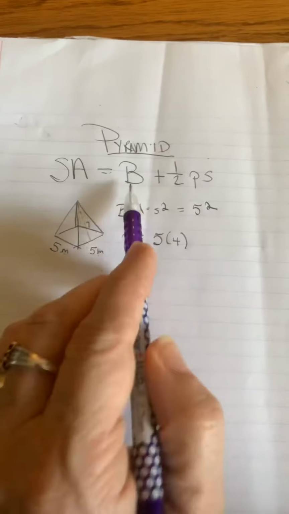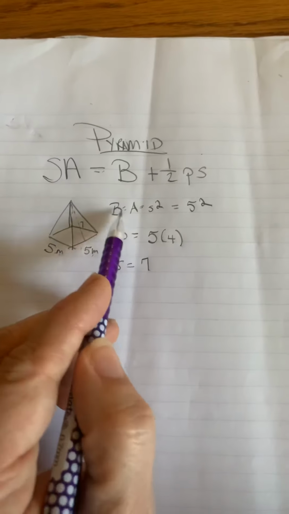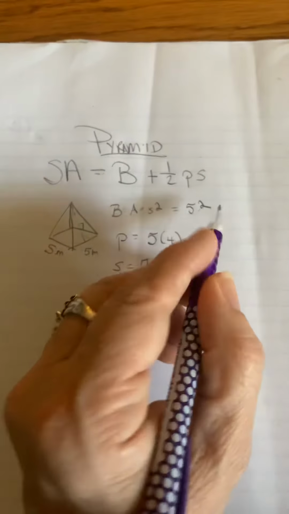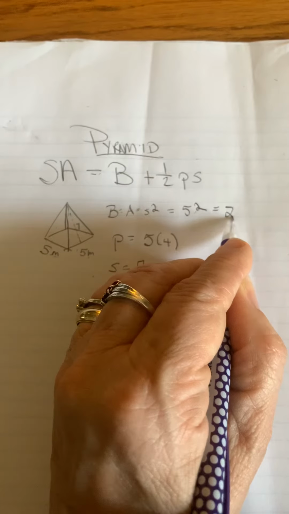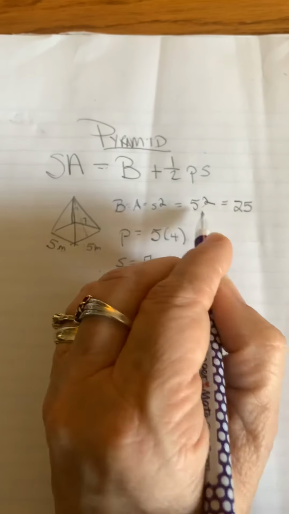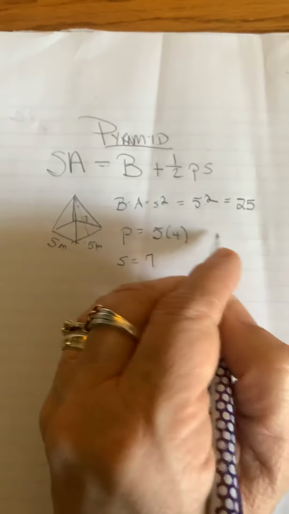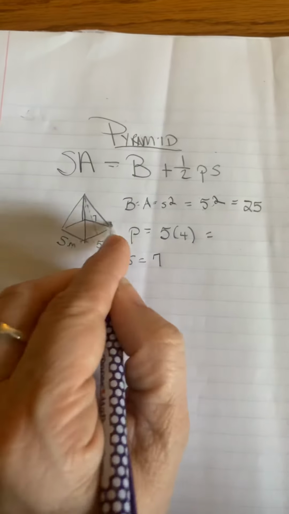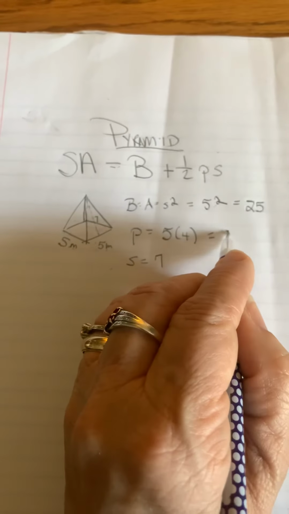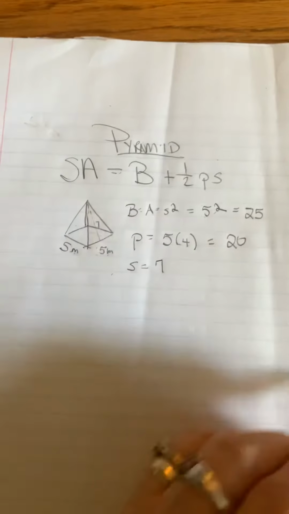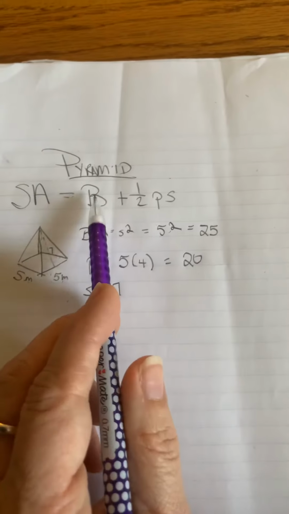Now you take all the pieces of this and plug it in, so you take all your givens. So we're going to go ahead and just solve that. 5 squared is 25, not 10. That's not 5 times 2, that's 5 times 5. And there are 4 sides in the square, so go ahead and multiply that and you get 20. So now plug that in.